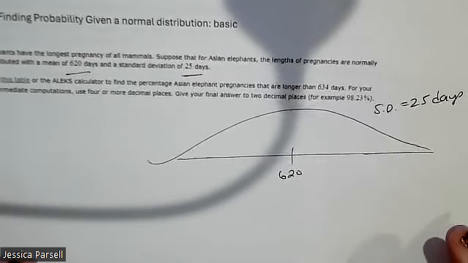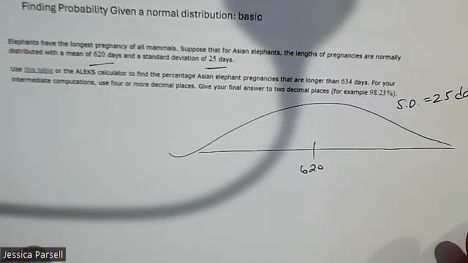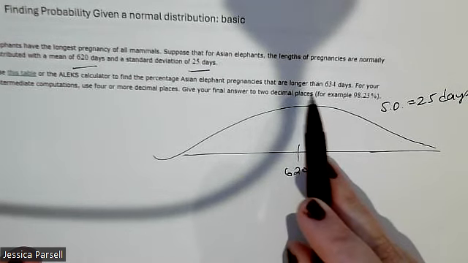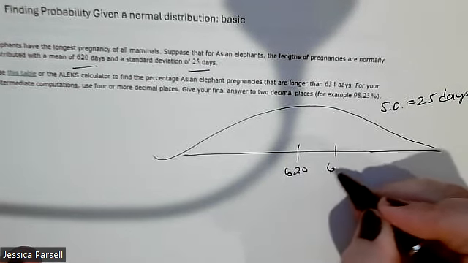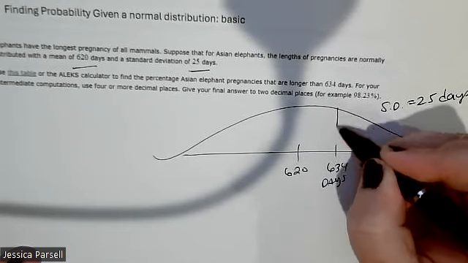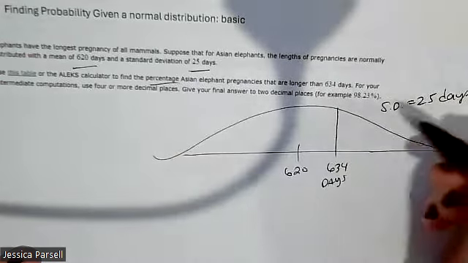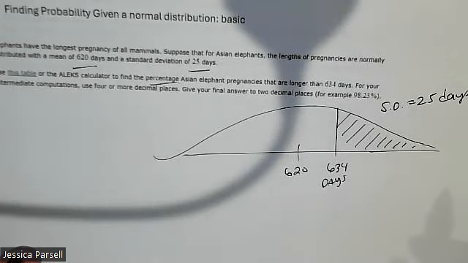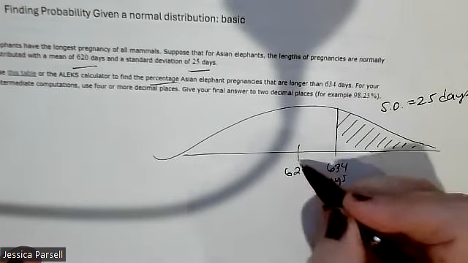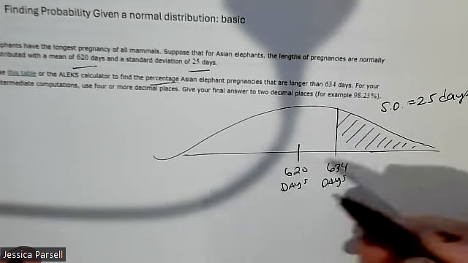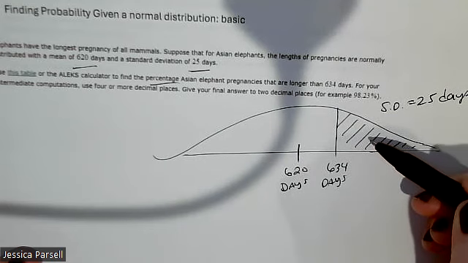Okay. Use the table, which I use, to find the percentage of Asian elephant pregnancies that go longer than 634 days. Okay, so they're looking for the percentage of elephants that stay pregnant longer than 634 days. Now we know on average, they give birth around 620 days to a baby elephant. So we're looking for this piece here.